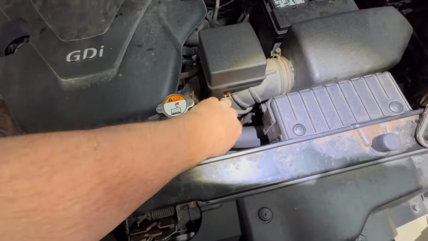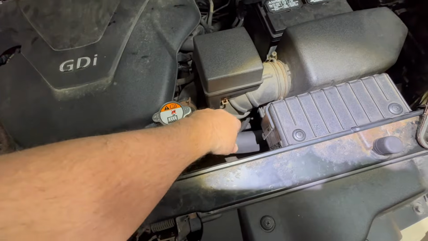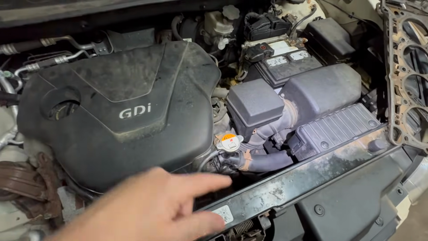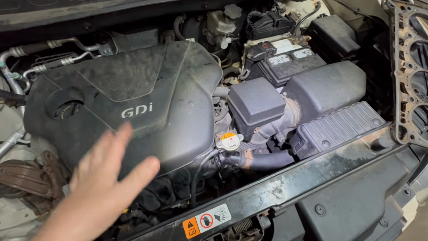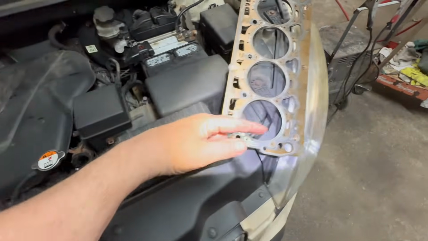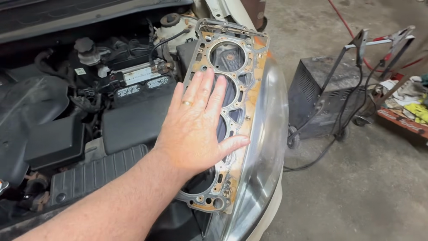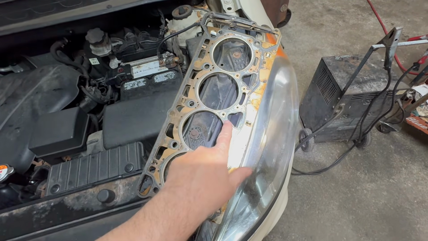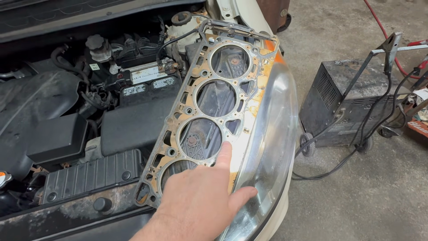When I crank the car over, this immediately gets hot and has pressure. So like I said before, the pistons are pumping up the coolant system. So I know the only way that could happen is if there's a disruption in this head gasket, meaning that the head swelled up, warped, and combustion goes into the coolant.